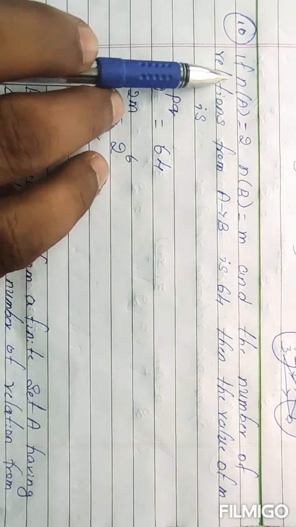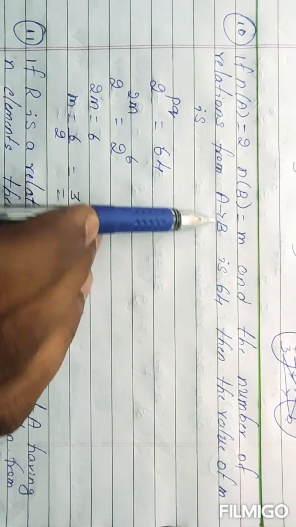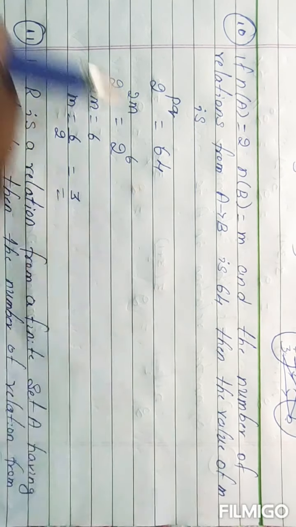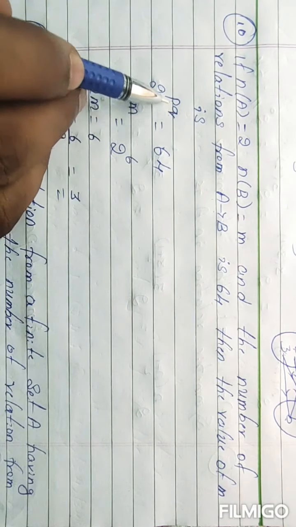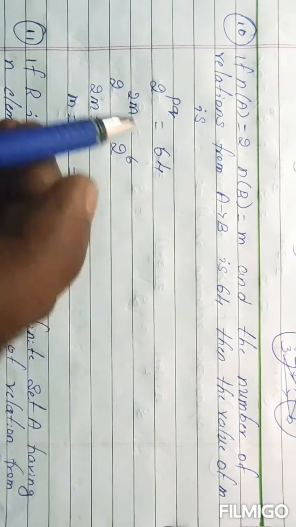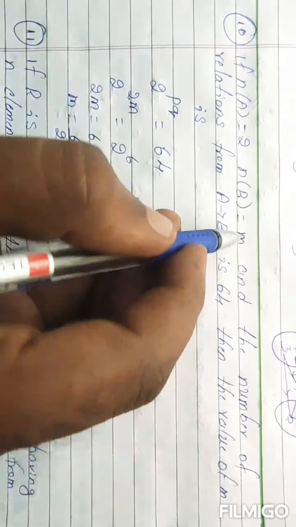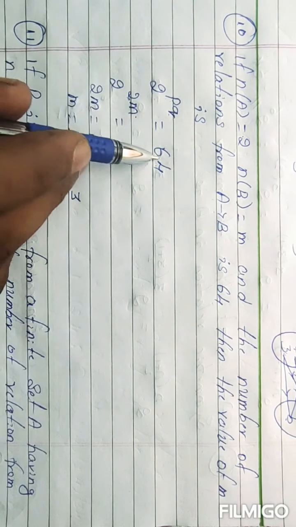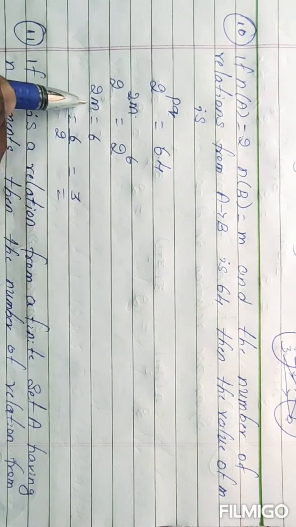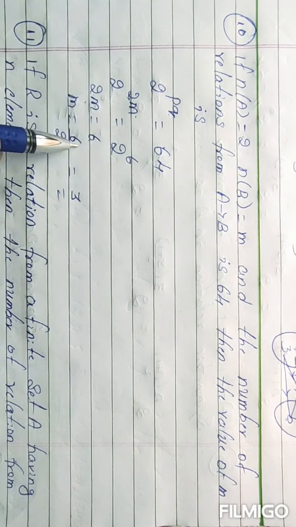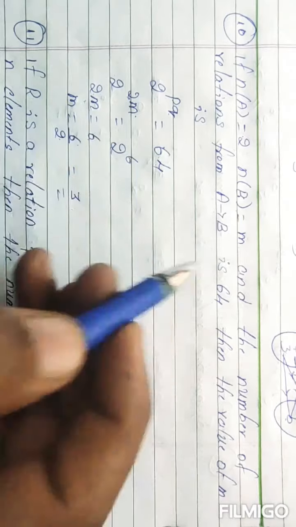Next, question number 10. n(A) equals n(B) equals m, and the number of relations from A to B is 64, then find the value of m. We know the formula for the number of relations from A to B is 2 to the power of pq, and that is given as 64. Now p is the number of elements of set A, q is the number of elements of set B. Now 64, if I write in exponent form, is 2 power 6. The bases are the same, so equate the powers, then transpose the 2: 6 by 2 is 3. That means the number of elements in the set B is 3.